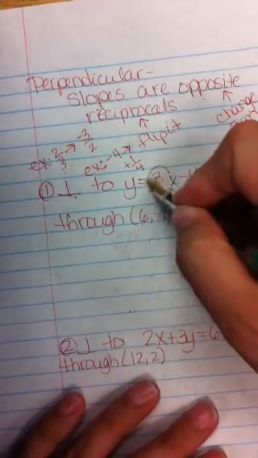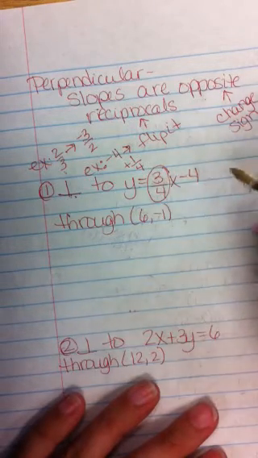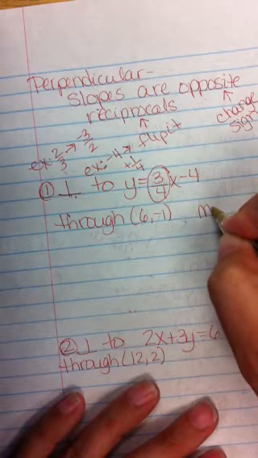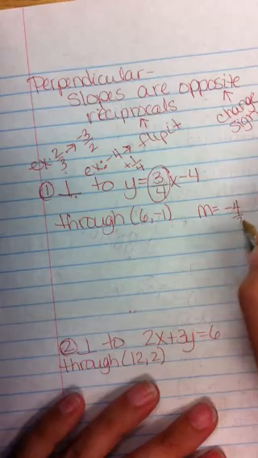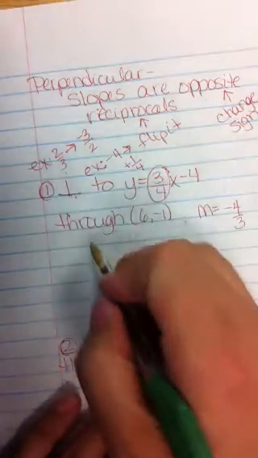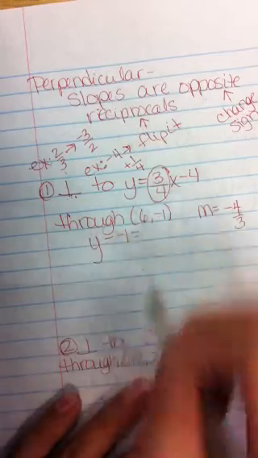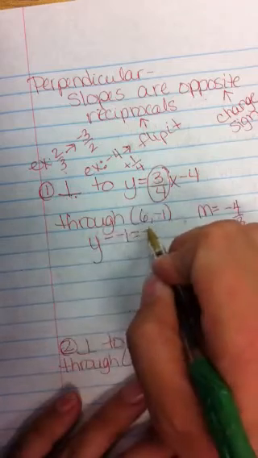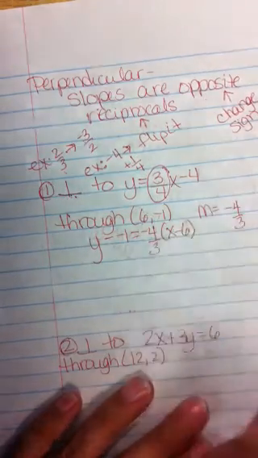When we look at this equation, it has a slope of 3/4. Well, for perpendicular, we need the opposite reciprocal. So we flip that over and change the sign. So our slope will be m equals negative 4/3. And then we go back to our formula that we've been using, y minus y1, so y minus negative 1 equals m(x minus x1). So that means negative 4/3 (x minus 6).